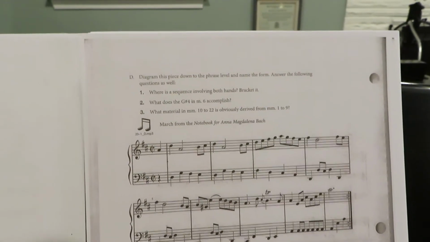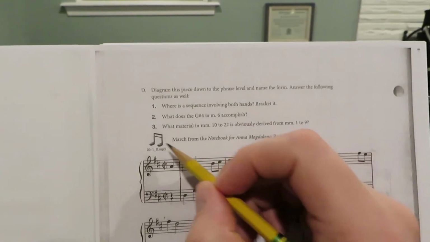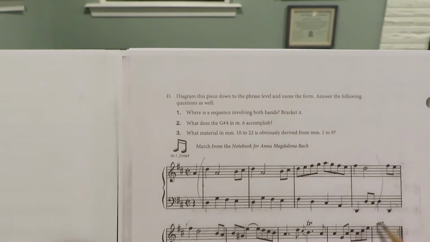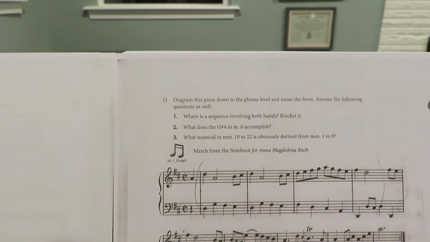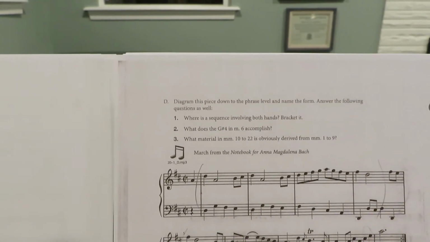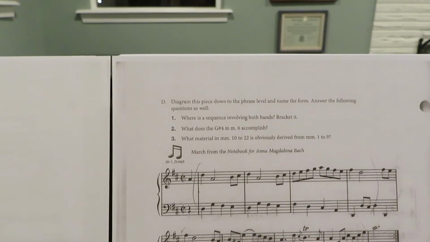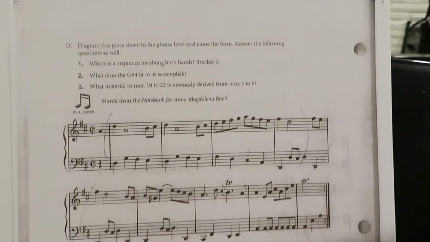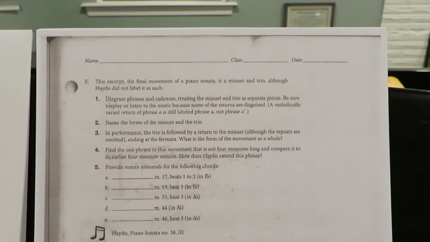Bach is a little bit more difficult to hear the phrases, but we can probably surmise that this is a 4-bar phrase. 1, 2, 3, 4. 1, 2, 3, 4, with a little bit added on right here. 4 bars, and it starts to go through here. Is there anything repeated back? So always remember, try to do 2 and 4 bar phrases.